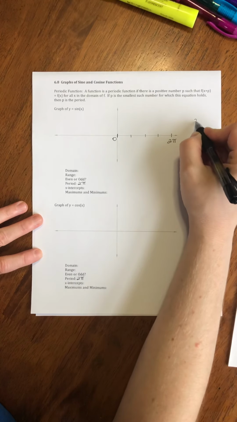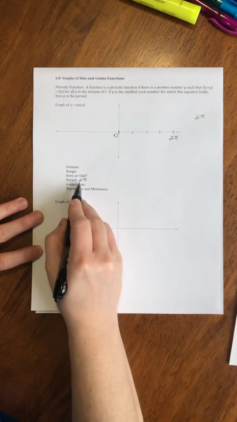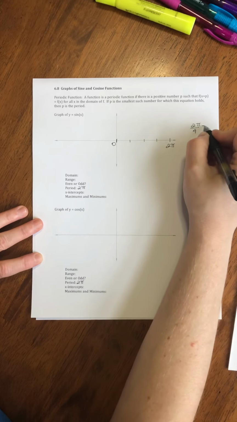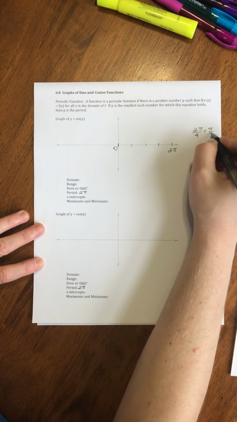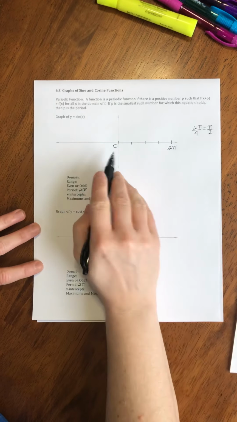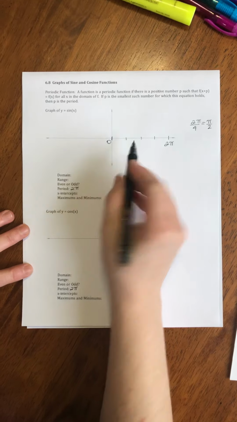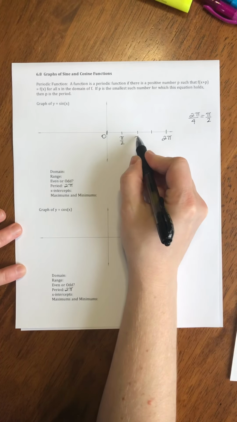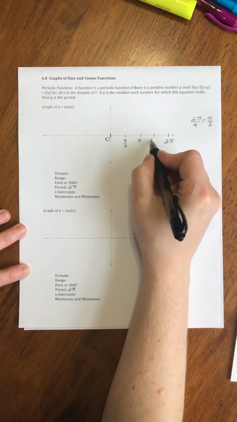Okay? If we take 2 pi, which is the period, and divide it into 4 parts for the quadrants, the length of each one of those segments is going to be pi over 2. So if we start at 0 and add pi over 2, we get pi over 2. 2 pi over 2 would be pi, and then 3 pi over 2.